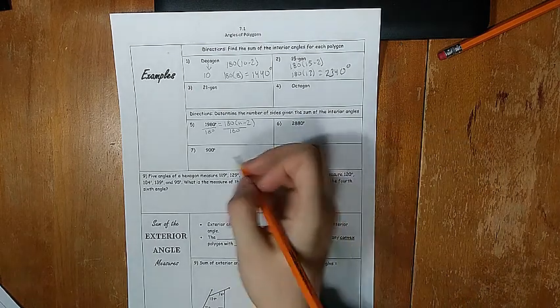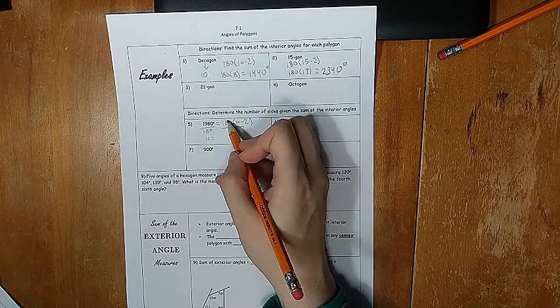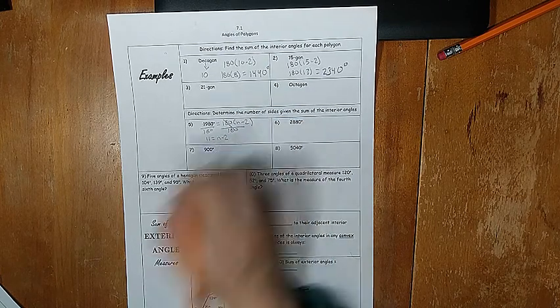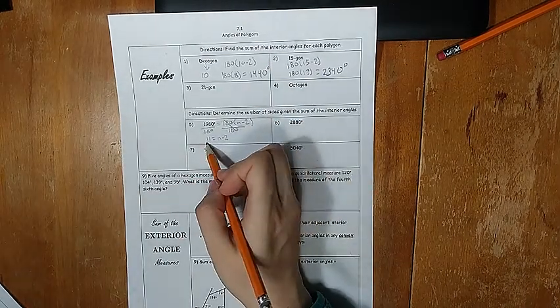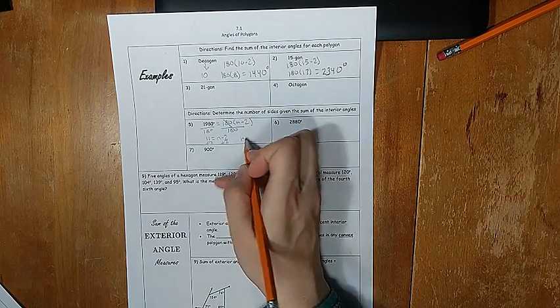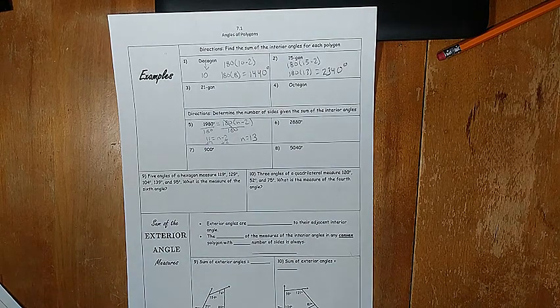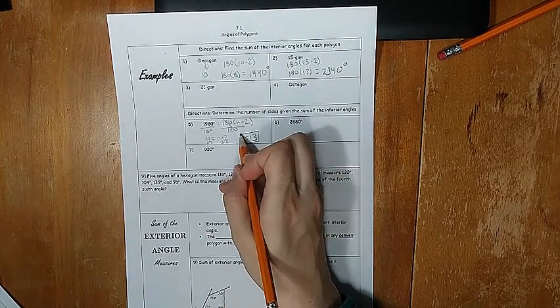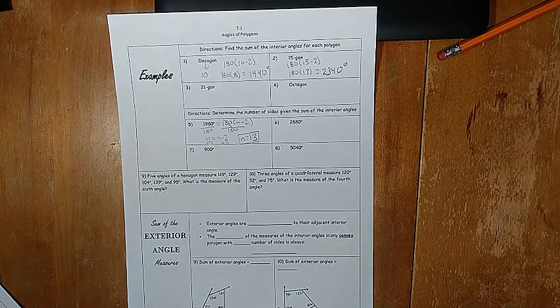That gets us 11. 180 divided by 180 is gone, n minus 2 is left over. So I know that 11 equals n minus 2, so if I add 2 to both sides, I find out that n is equal to 13. I find that to be the easiest way. If you would like to use another way, and you got 13, great.